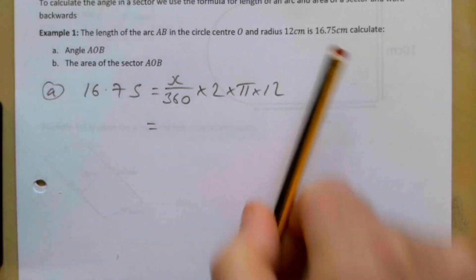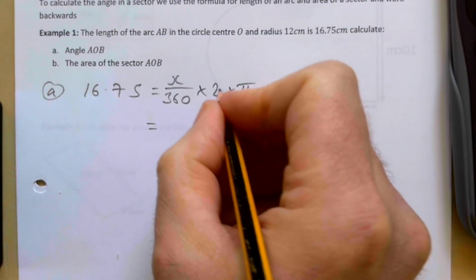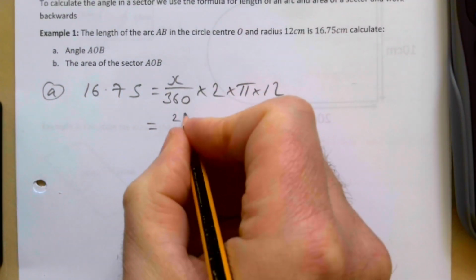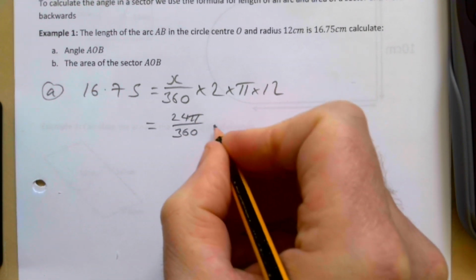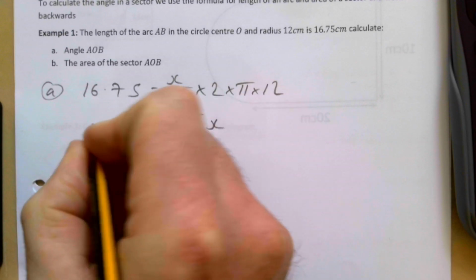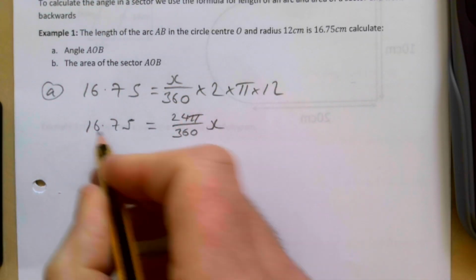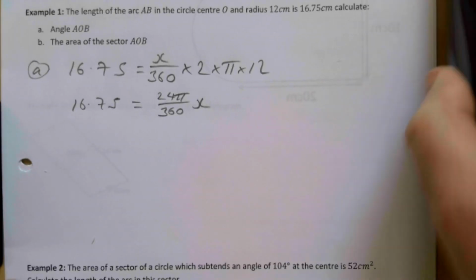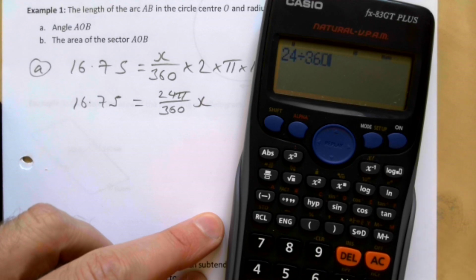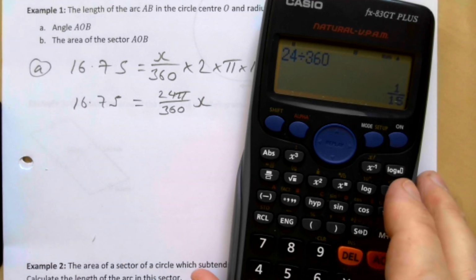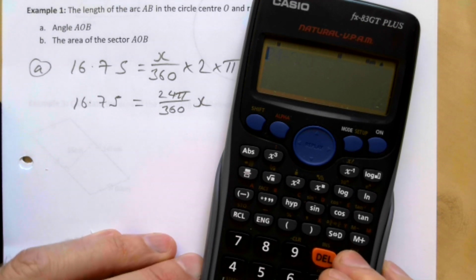So let's start to tidy some stuff up here. So we're going to have 24 pi over 360. 2 times 12 times pi, so 24 pi over 360, x is 16.75. Again, there are other ways of doing this, and if we then do 16.75 divided by this number here, I think that should work out nice and easily for us. 24 divided by 360, of course, is a 15th, so it's pi over 15.